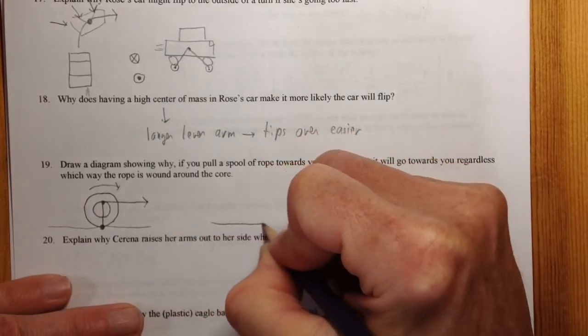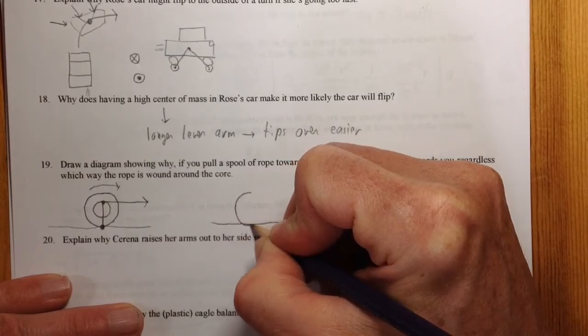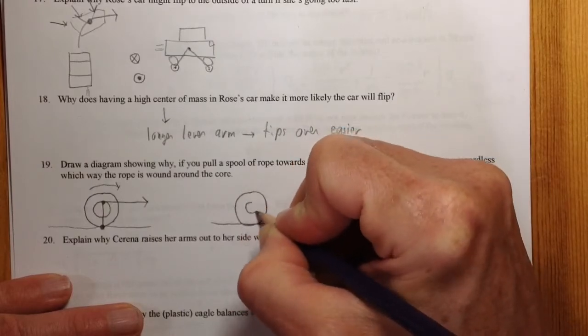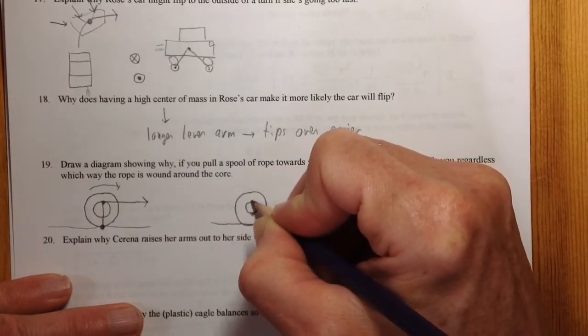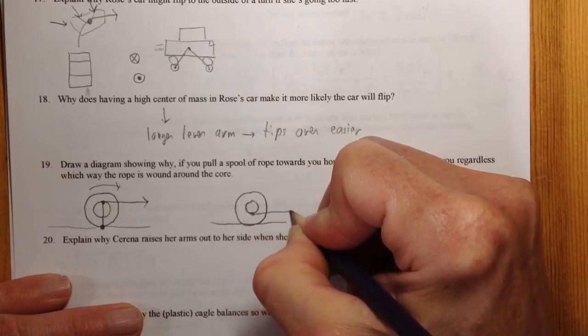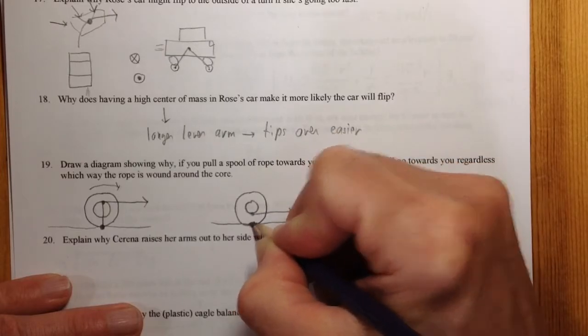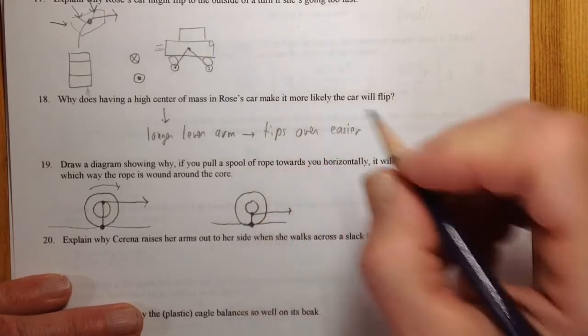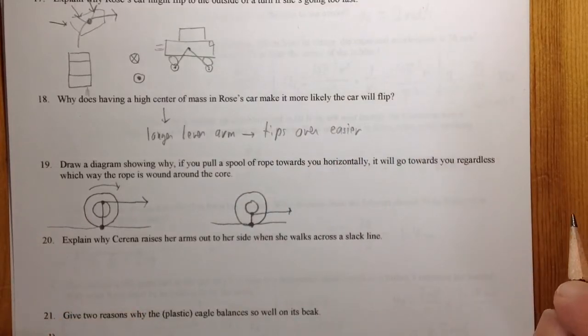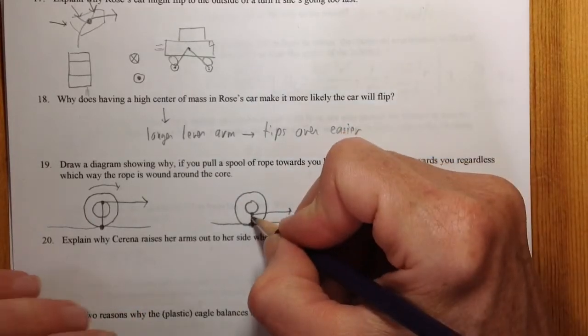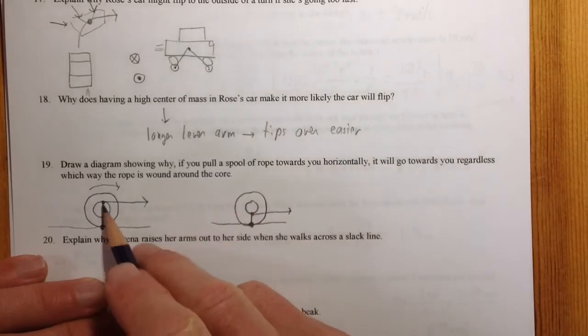Let's draw the same picture, and now we pull the bottom of the spool. Now let's say the rope comes off the bottom, around this way, so we pull this way here. It's still rotating about that point, and if we pull it, it still goes towards you.